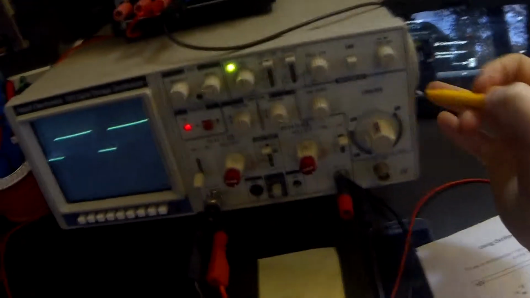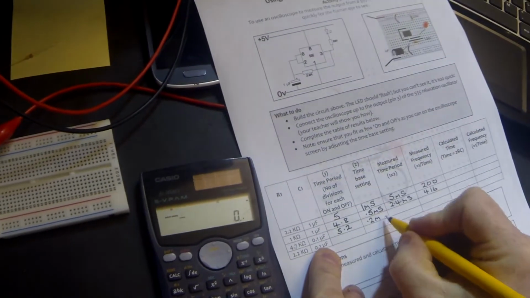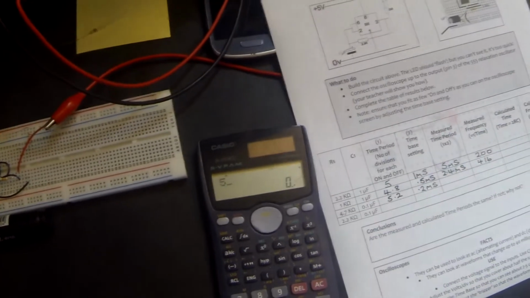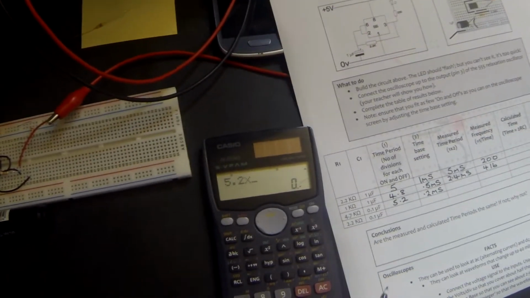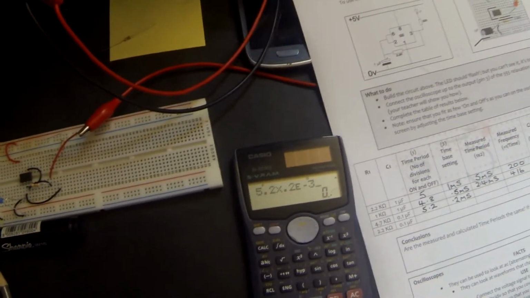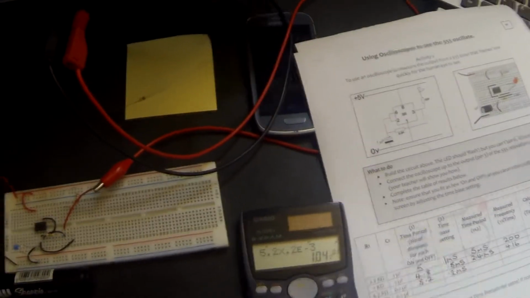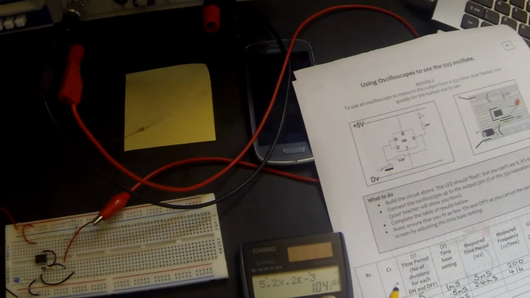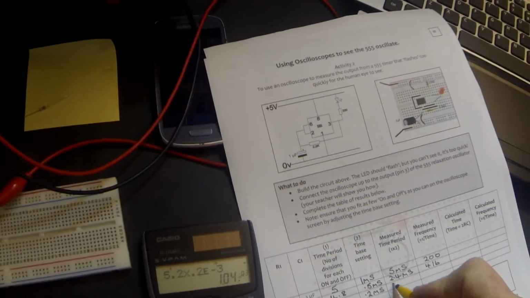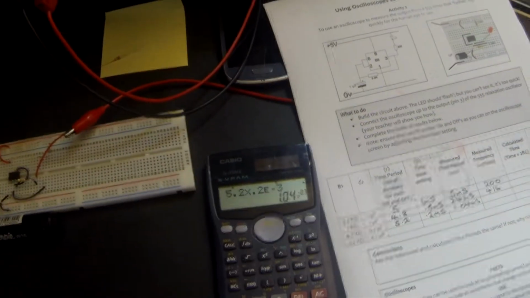And the time base setting now is set at 0.2 milliseconds. So in our calculator, we have 5.2 times 0.2 exponent minus 3 equals 1.04 times 10 to the minus 3, 1.04 milliseconds. Just leave it in your calculator.